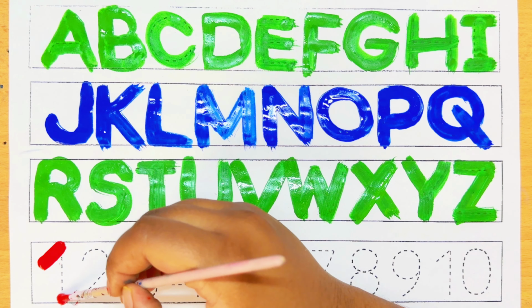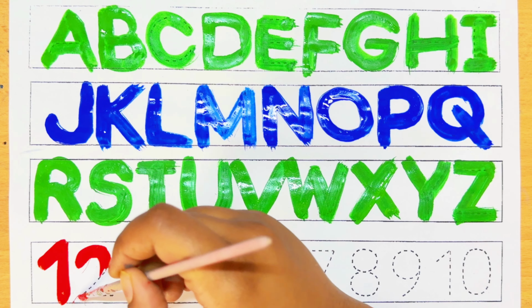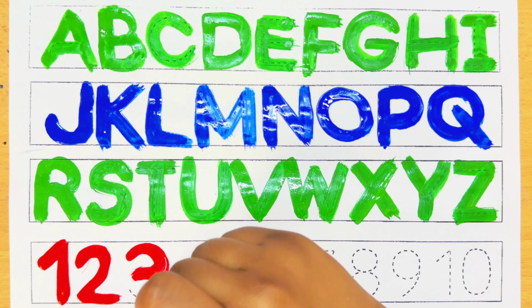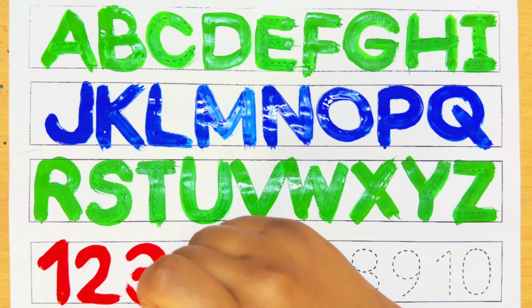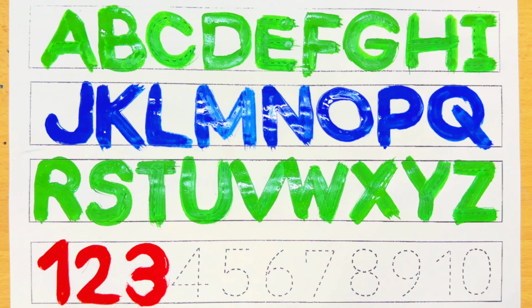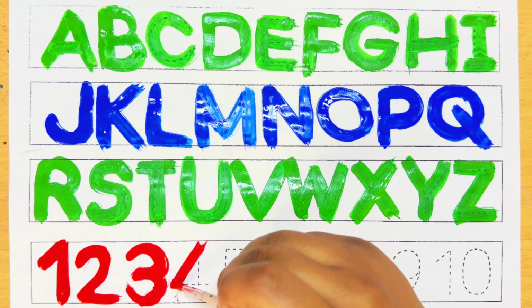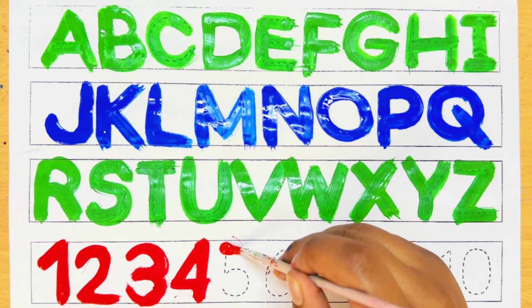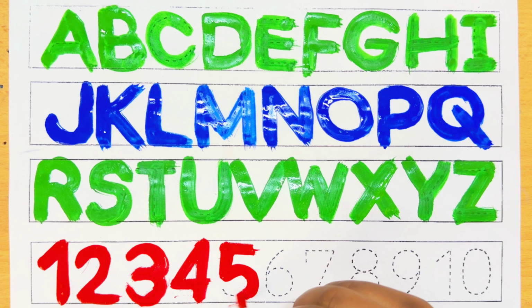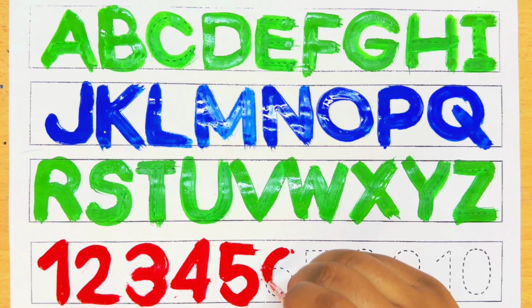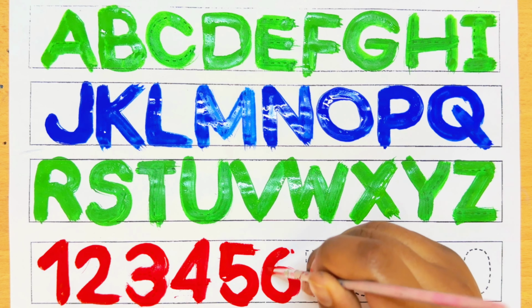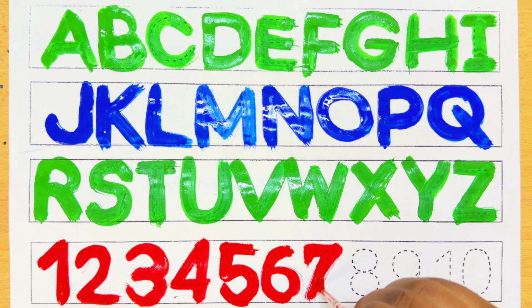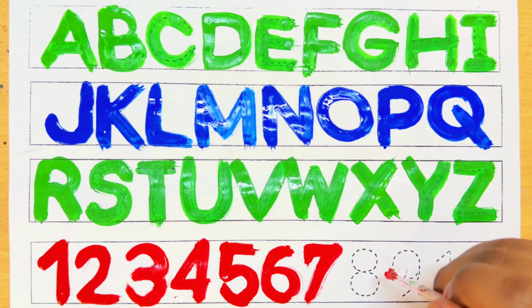Number 1. Number 2. Number 3. Red color. Number 4. Number 5. Number 6. Number 7. Number 8.